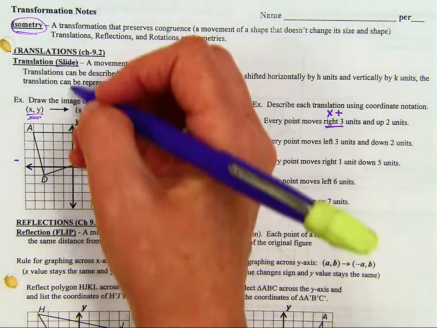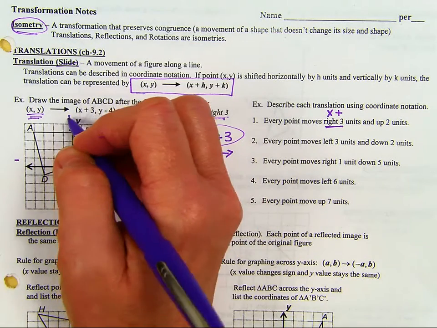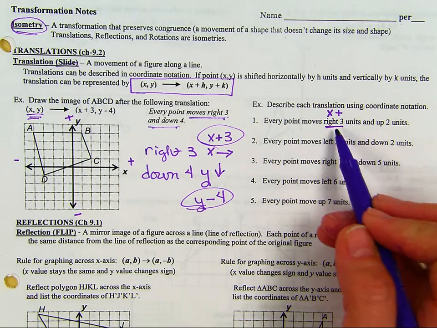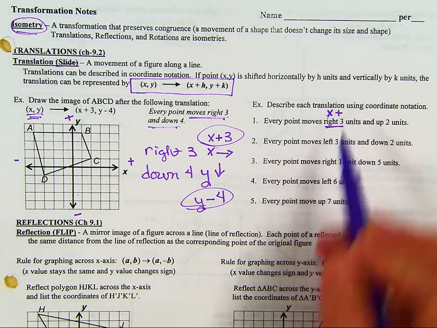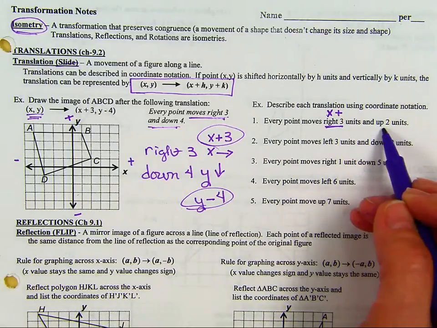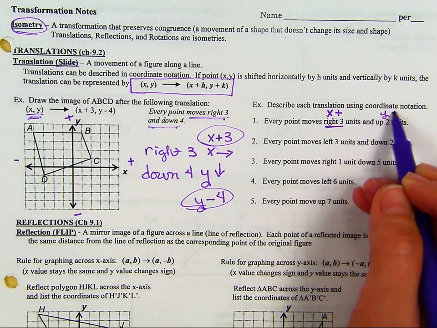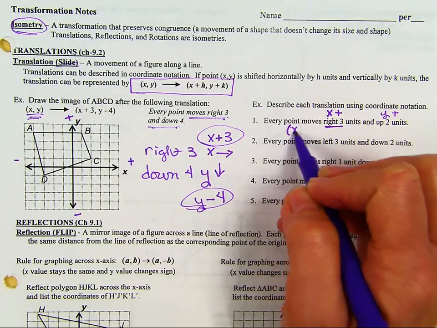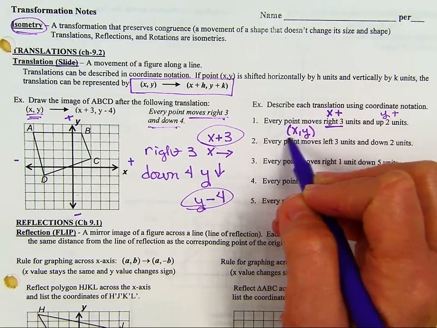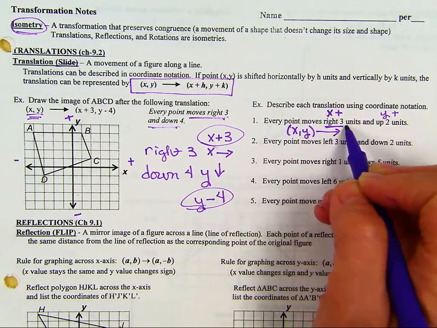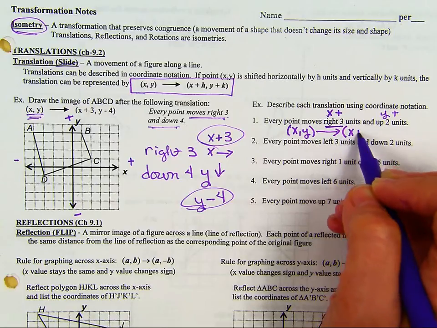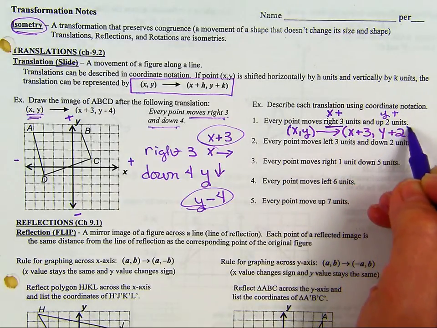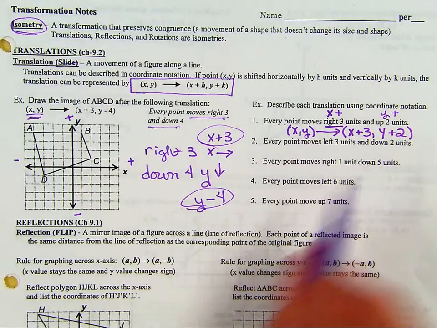On the y-axis, positive is up, negative is down. So right 3 is in the X direction positive, up 2 is in the Y direction positive. So when I write my coordinate notation, I'm going to say X, Y, every single point is going to move X plus 3, Y plus 2. That's the complete coordinate notation.